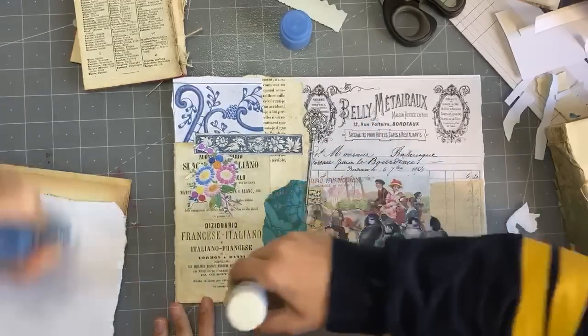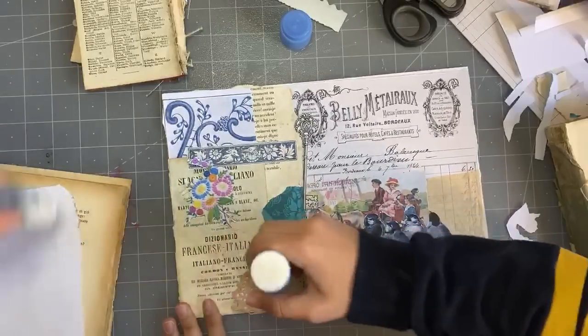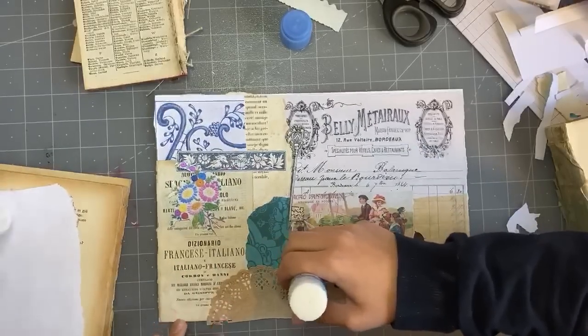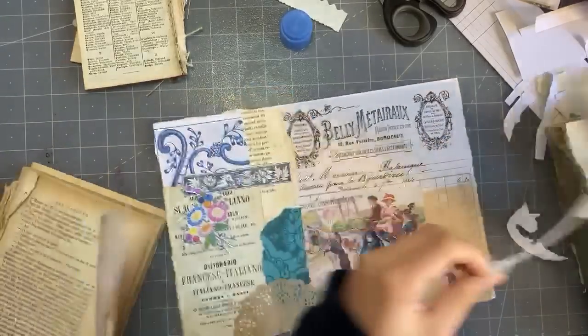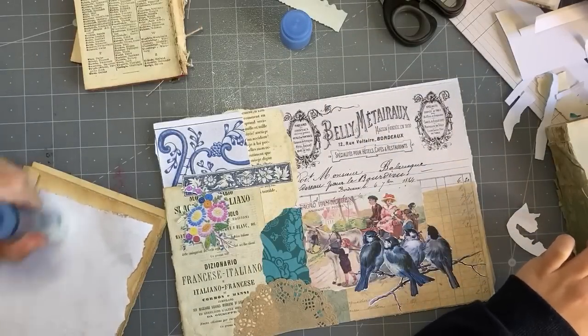Here's a little technique to smush it down. Oh, that is a great idea. I always do that. Oops. Careful though not to pull it up. I never saw that before. There we go. Now let's glue our key down. And then after that, I think I'm done.